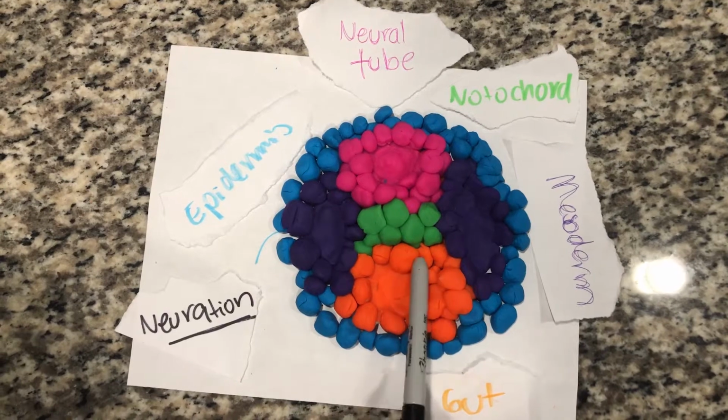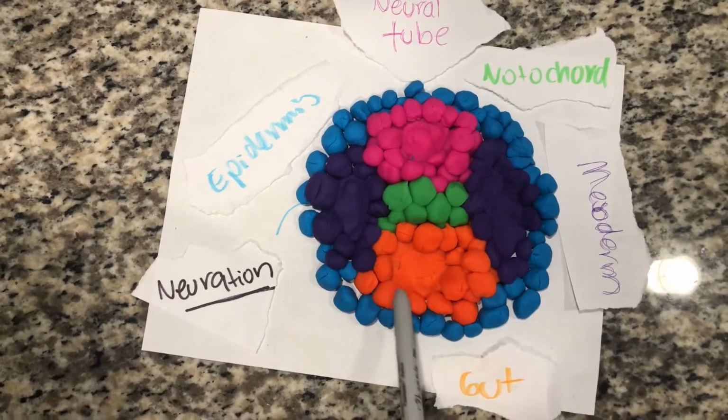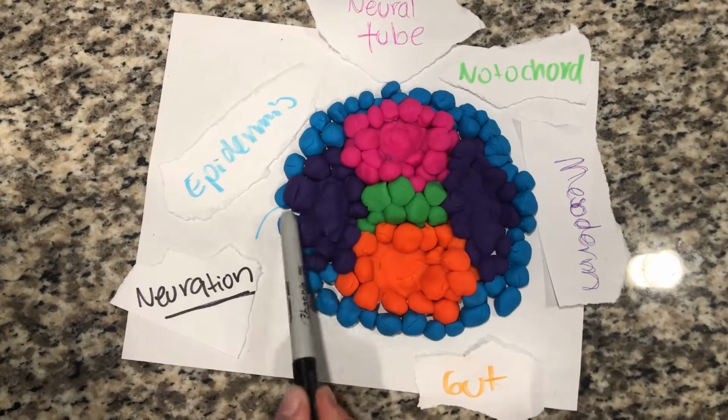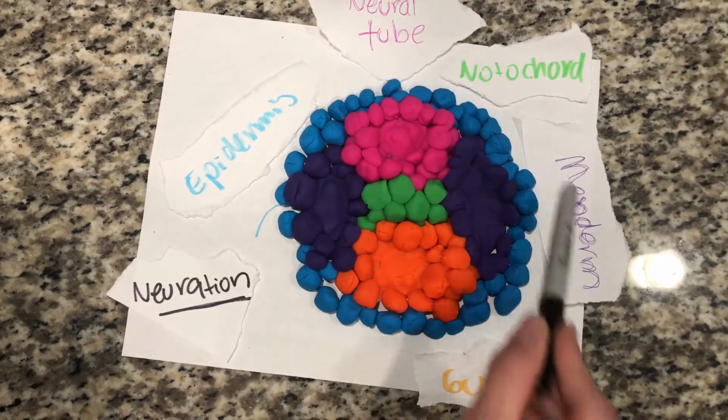The gut here has fully developed from the endoderm, and we can see it in this circular orange structure. Our mesoderm has as well developed and encloses the inside of all the tissues of the embryo.